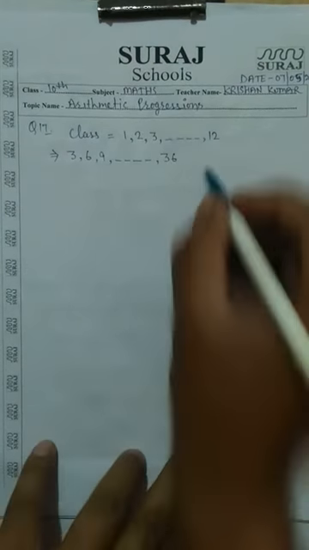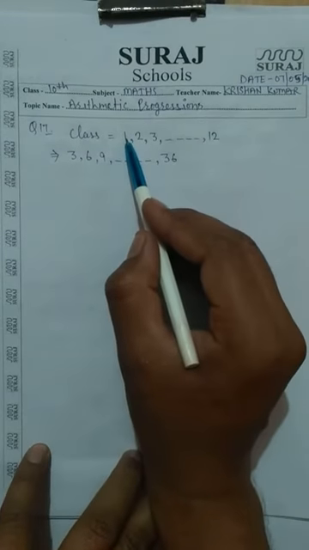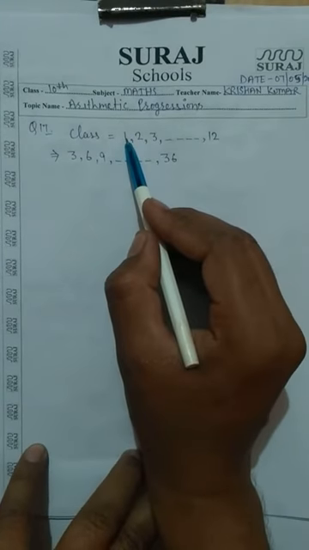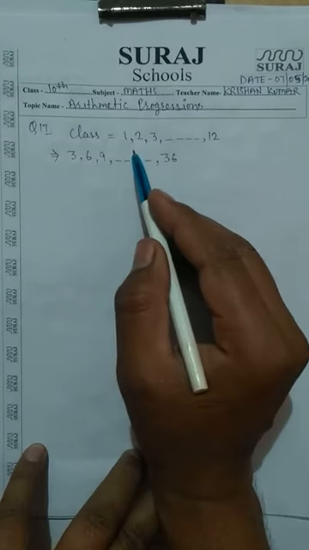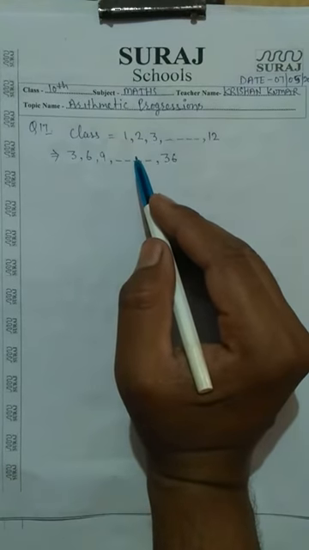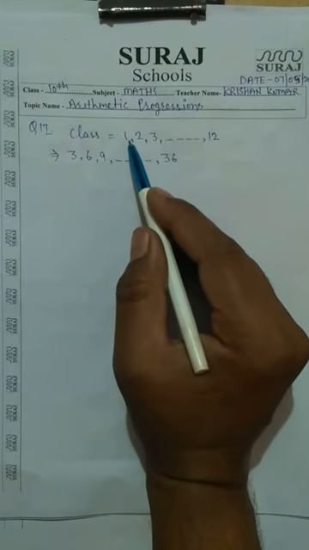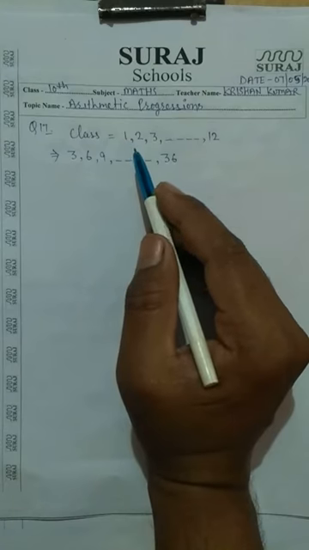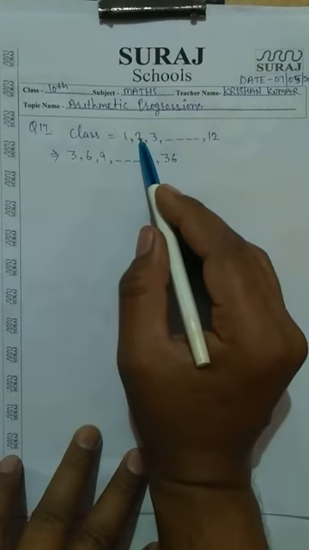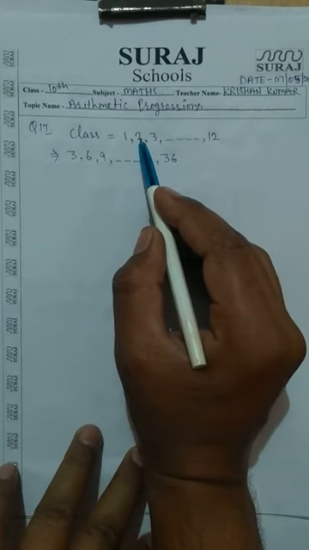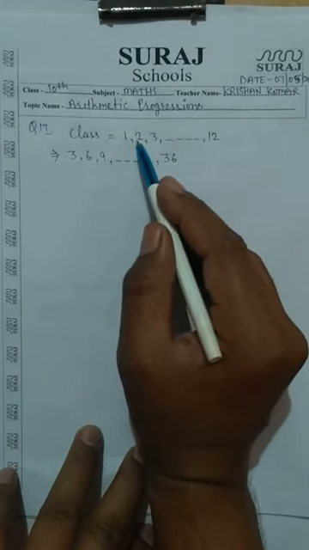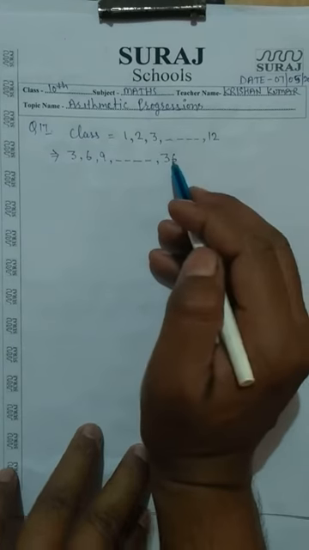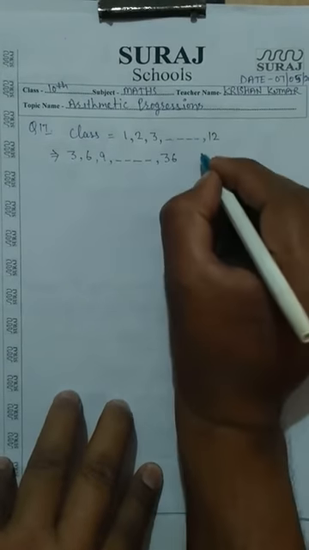How to write it? Beta, the first class plants one tree only, but there are 3 sections. Each section plants a number of trees equal to the class in which they are studying. So the first class has 3 sections and every section plants one tree, so that is 3. Second class, every section plants 2 trees, and there are 3 sections, so 3 twos are 6. Same, 3 threes are 9, and 12 threes are 36.